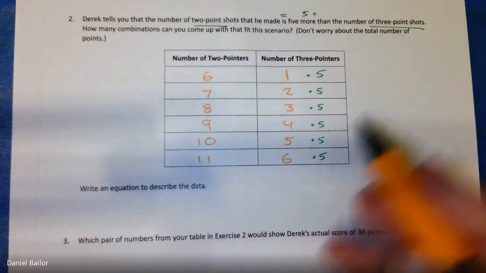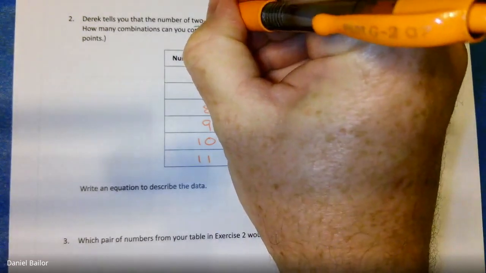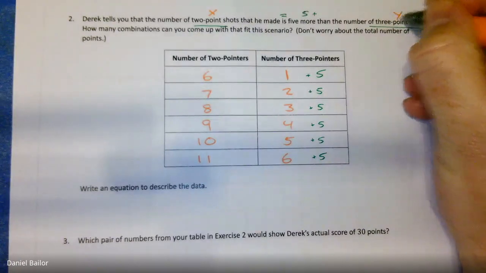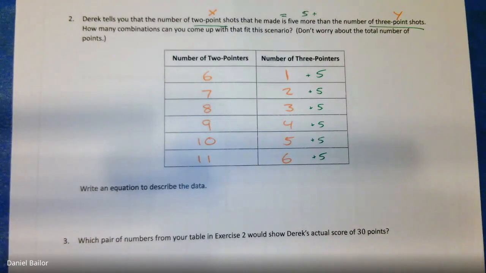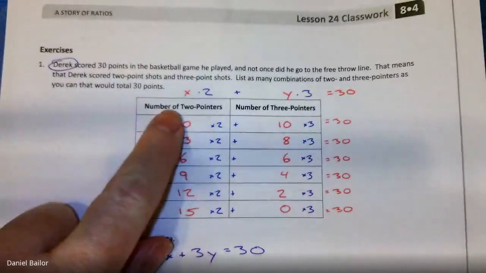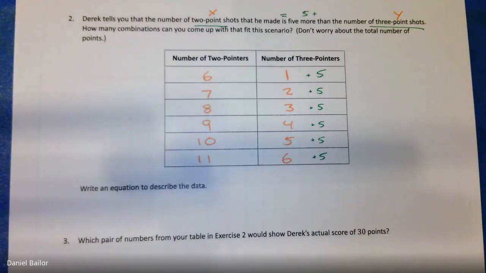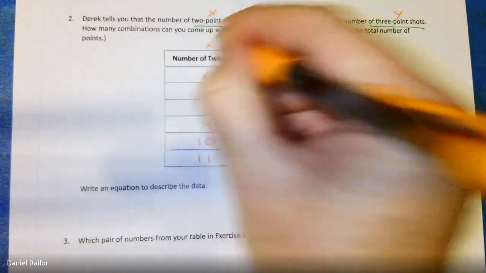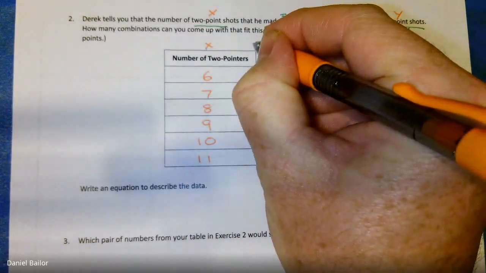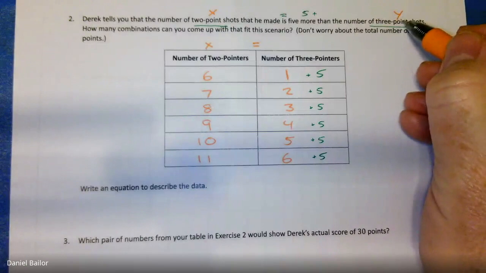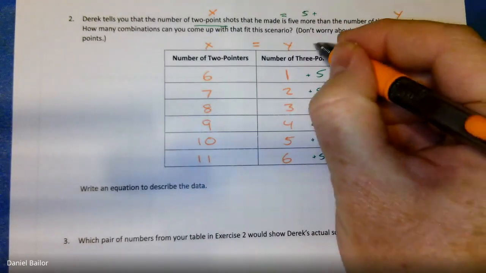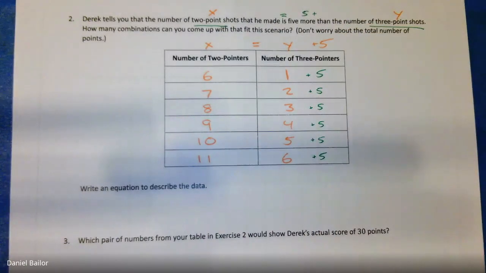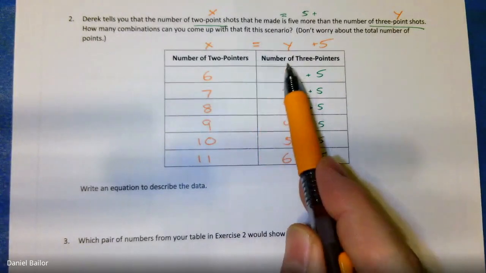Well, for this one, I'm going to say 2-pointer shots are X, 3-point shots are Y. And that follows the same rule we did on page 295, where I said X is 2-pointers and Y is 3-pointers. So the variables mean the same thing. That's important. So we have X equals 3-pointers and +5. X is the 3-pointers +5.